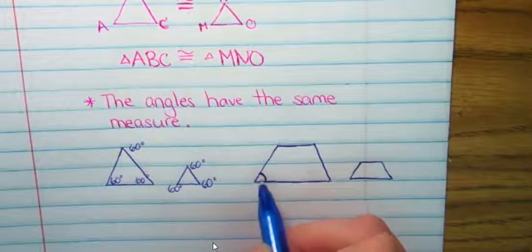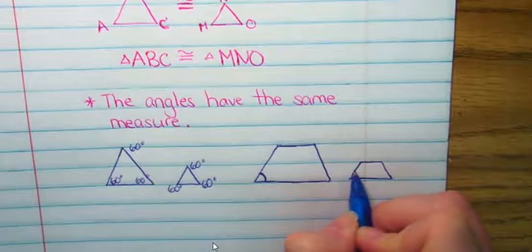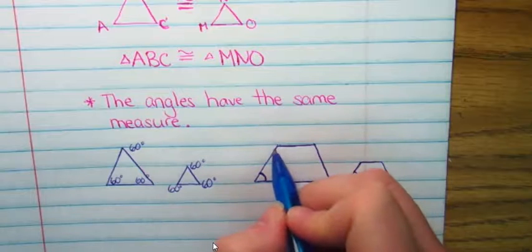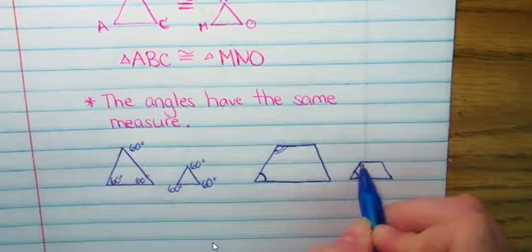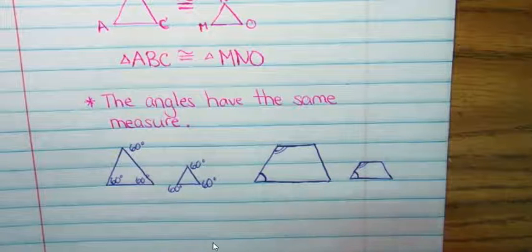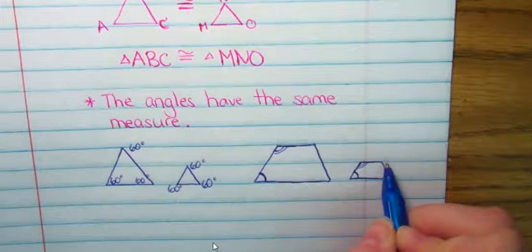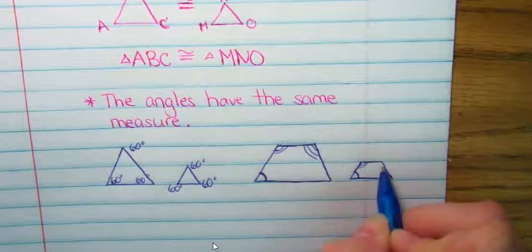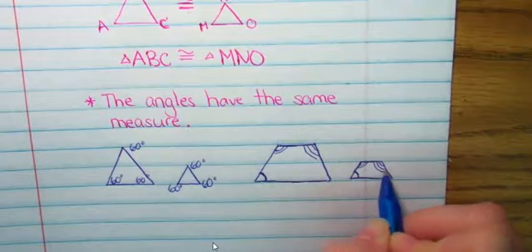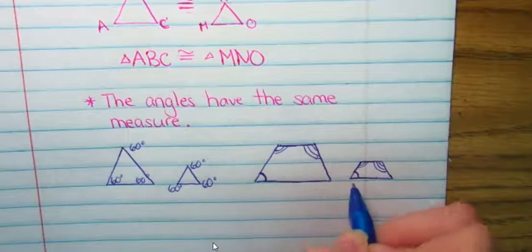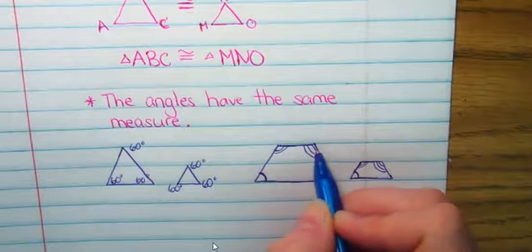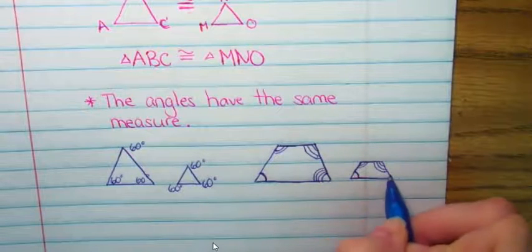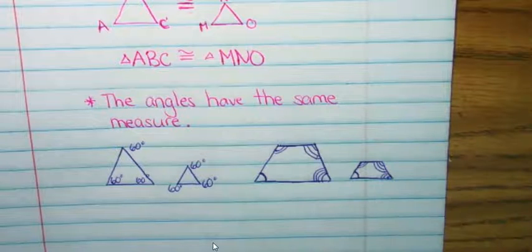To show that this angle is the same as this one, because they're in the same spot, I'm just going to put one little mark. Well, I also want to show that this one is the same as this one, so I'm going to put 2 little lines in each of those. I want to show that this angle is the same as that one, so I'm going to put 3 little swoops. And I used the different number of them to show that they match up with each other. 1 always matches with 1. 2 always matches with 2. 3 matches with 3. And 4 matches with 4, I know it's very hard to draw, but there should be 4 of them.